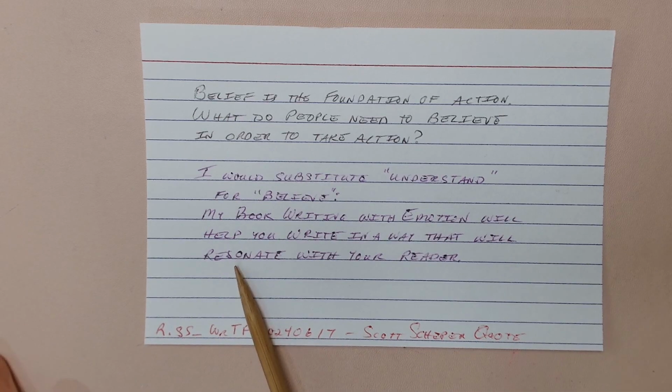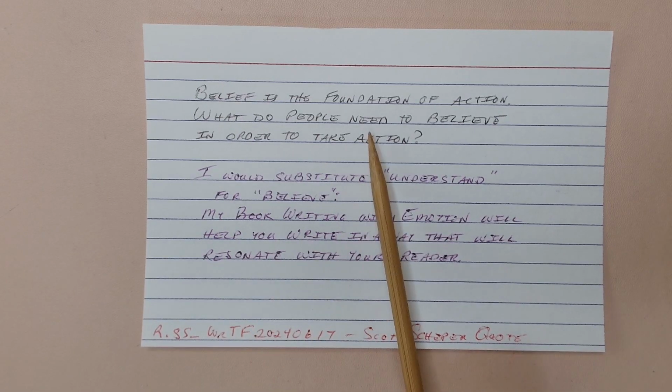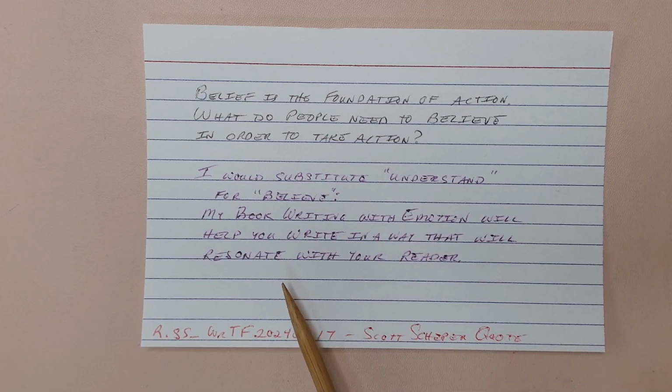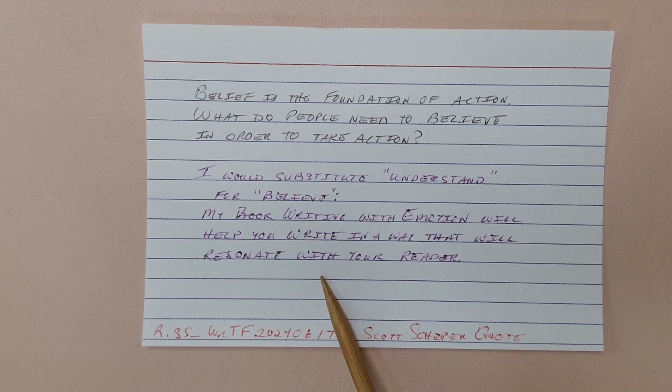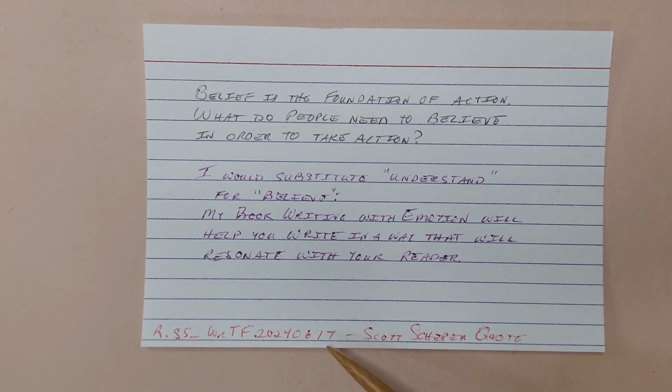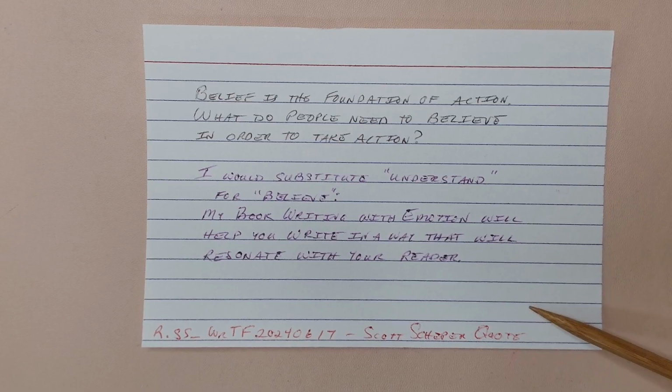And so I came up with my reaction to Scott's question that he poses. My book, Writing with Emotion, will help you write in a way that will resonate with your reader. And that's what I want my people to understand, so that they know what benefit they can get if they take the action of purchasing my book. So now, where am I going to place this card?